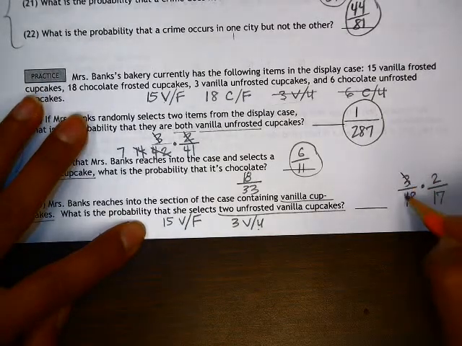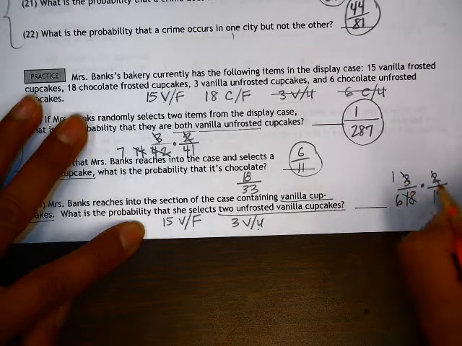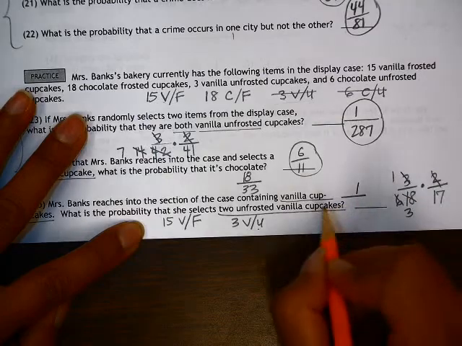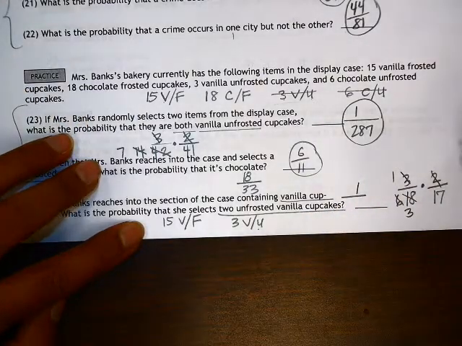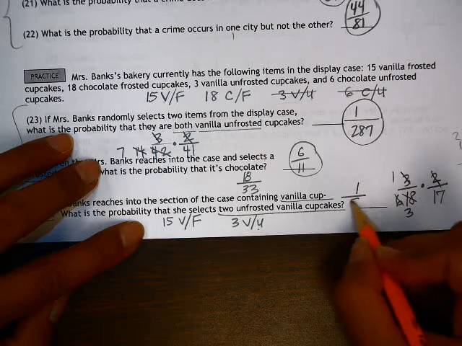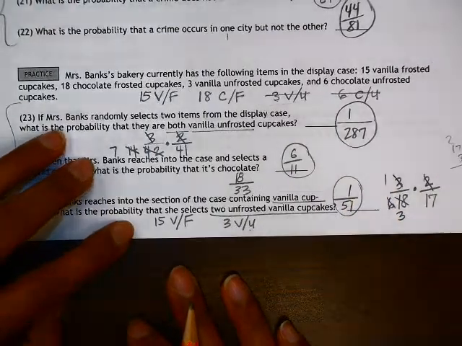So if we reduce this, 3 over 18, this is a 6 and a 1, and then 2 goes into 6 3 times, so we have 1 over here 17 times 3, we have 1 over 51 as the probability of selecting 2 unfrosted vanilla cupcakes.